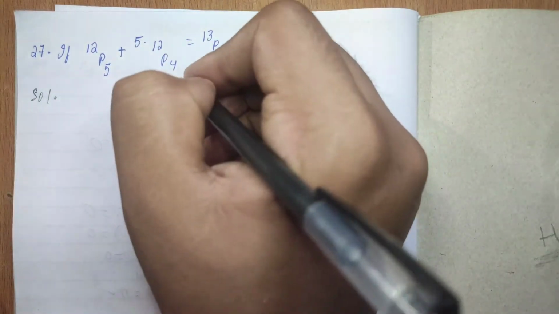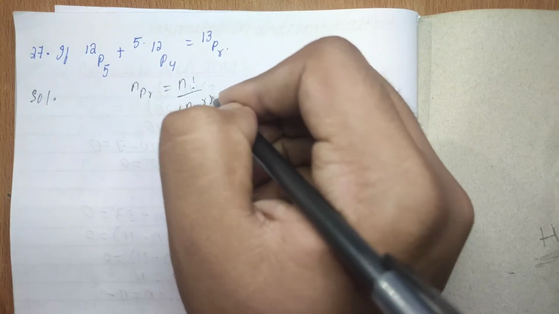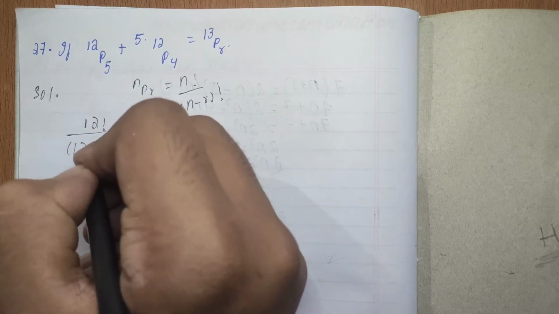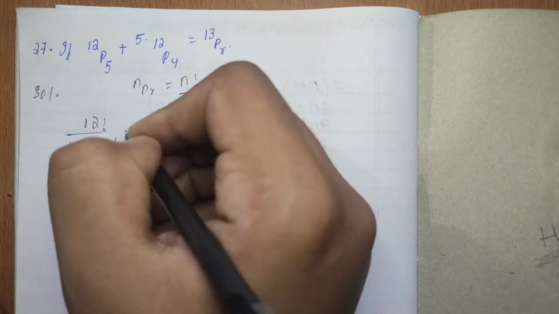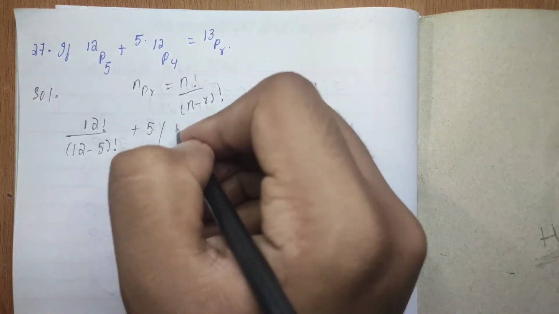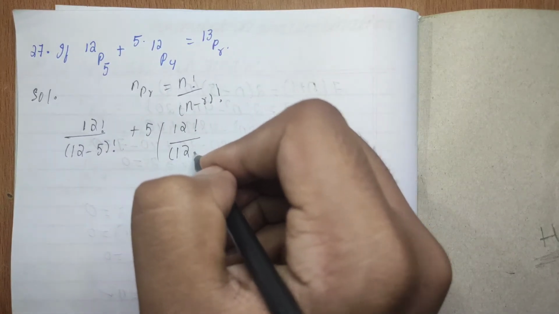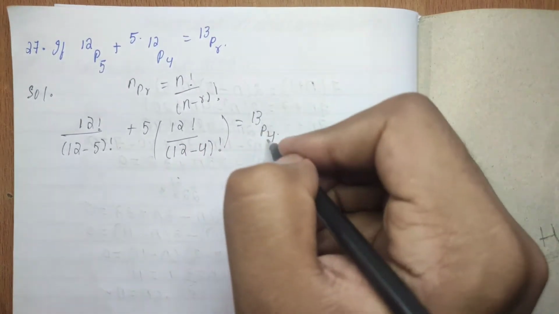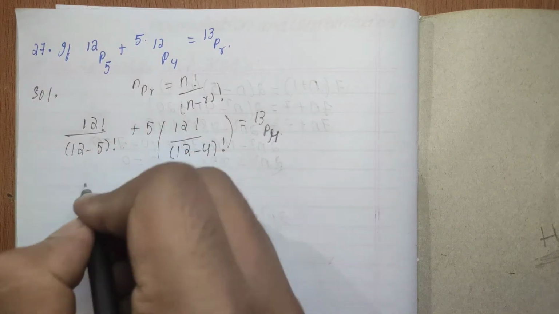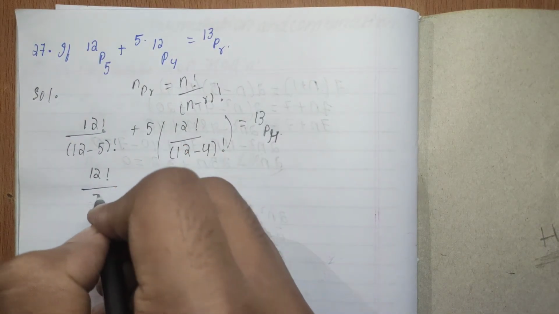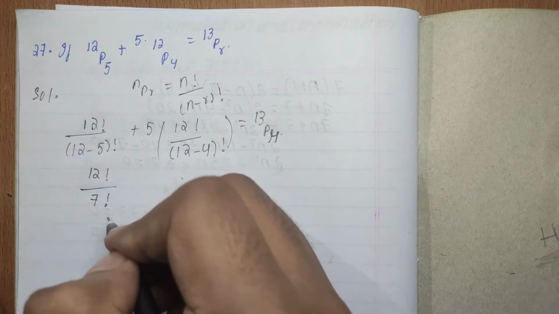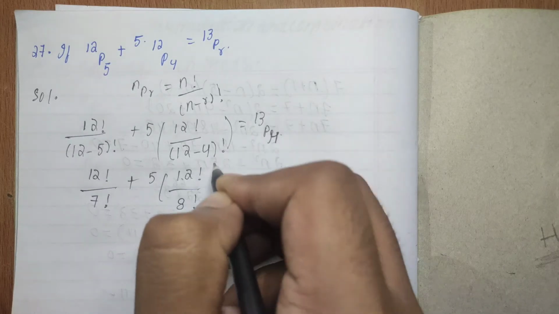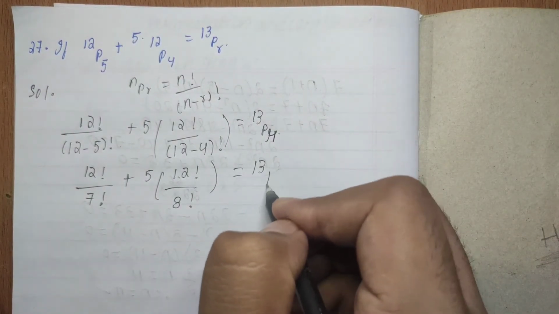nPr equals n factorial by (n minus r) factorial. Apply this formula, that is 12 factorial by (12 minus 5) factorial plus 5 into 12 factorial by (12 minus 4) factorial is equal to 13Pr. So 12 factorial by, this is 7 factorial, plus 5 into 12 factorial by 8 factorial is equal to 13Pr.